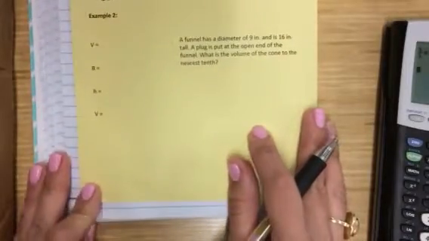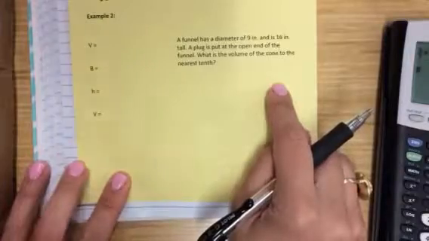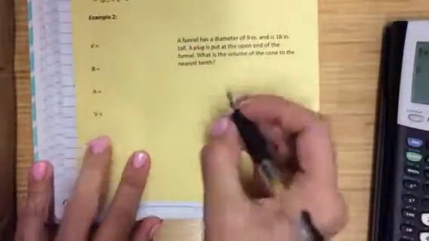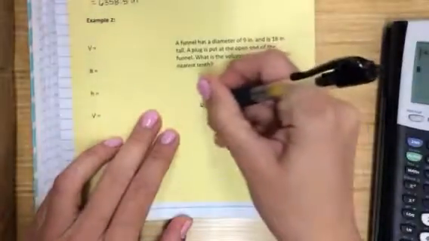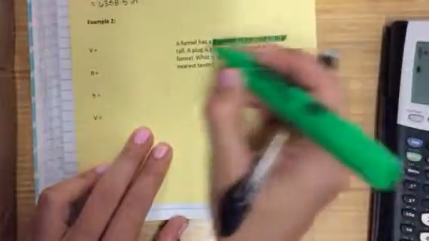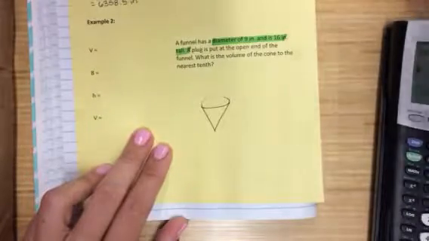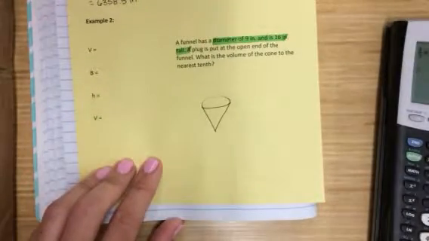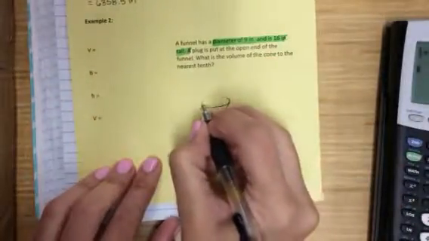Let's go ahead and look at example 2. Now remember that when we have a word problem with shapes, we have to draw the shape. So a funnel, so that's a cone, has a diameter of 9 inches and it's 16 inches tall. A plug is put at the end of the funnel. What is the volume of the cone to the nearest tenth? So it has a diameter of 9. Remember that diameter goes all the way through.